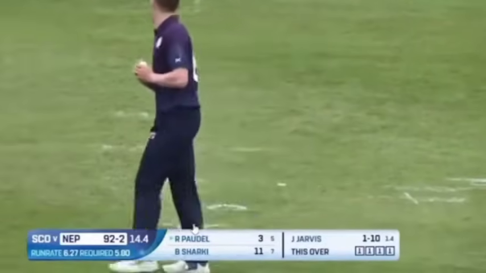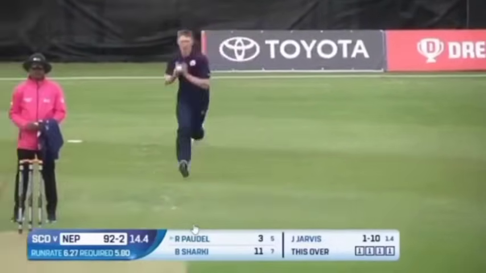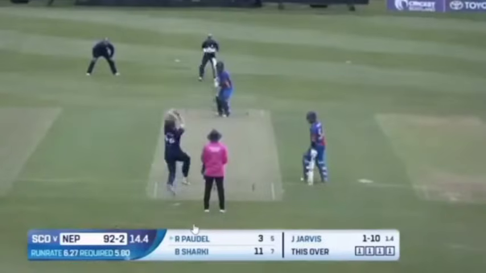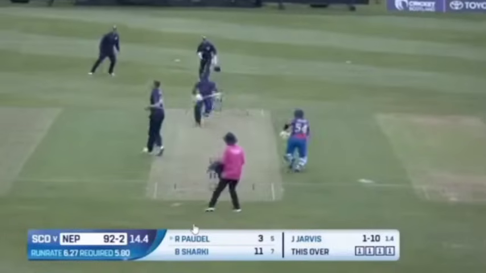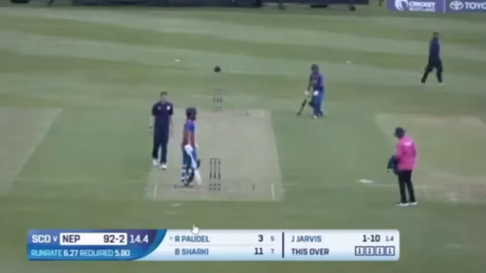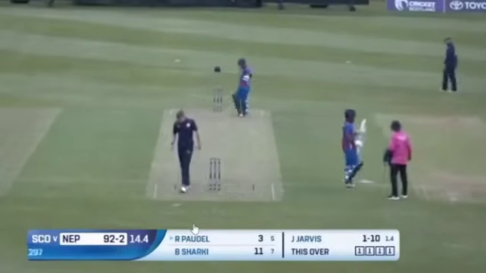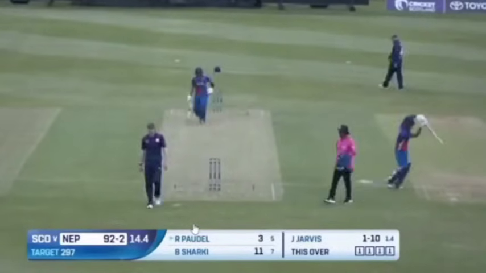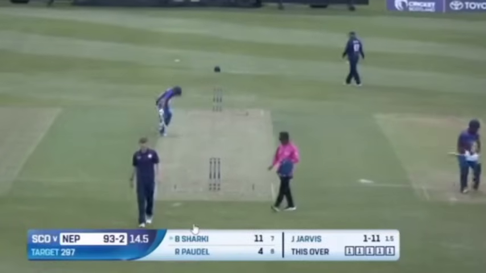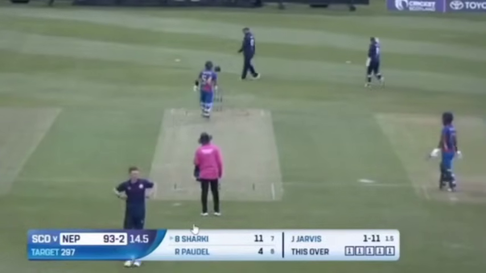I think so. It's a much maligned format generally, and always first to be criticised, but I just think the fact of the matter is that the ODI World Cup is still one of the game's biggest sources of revenue.